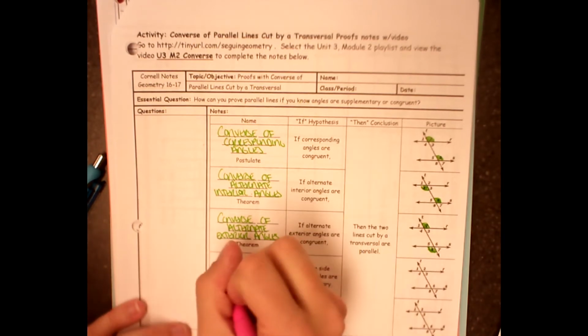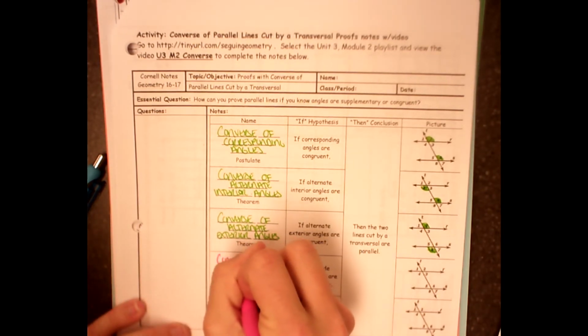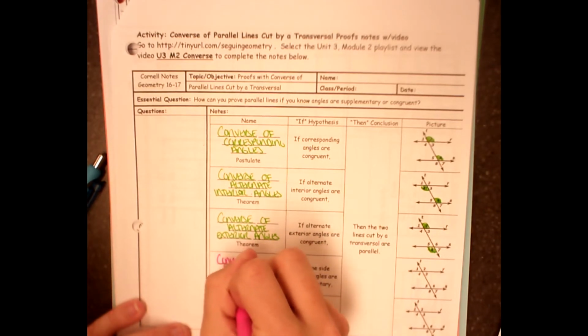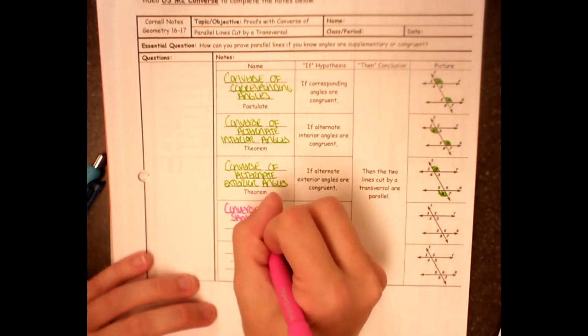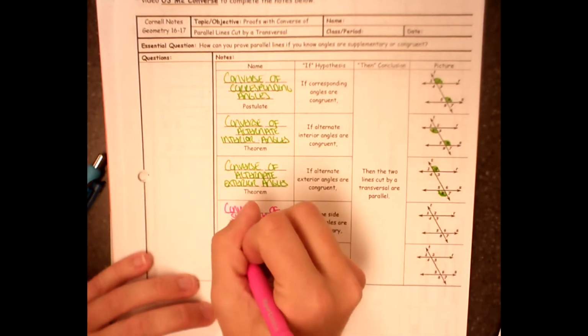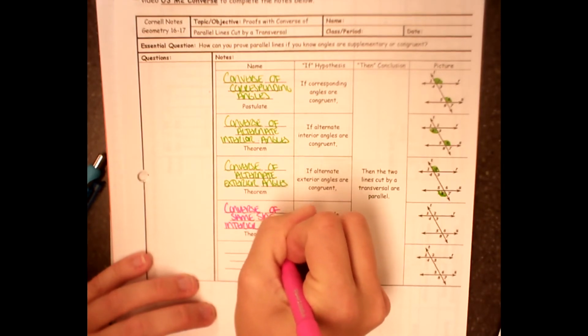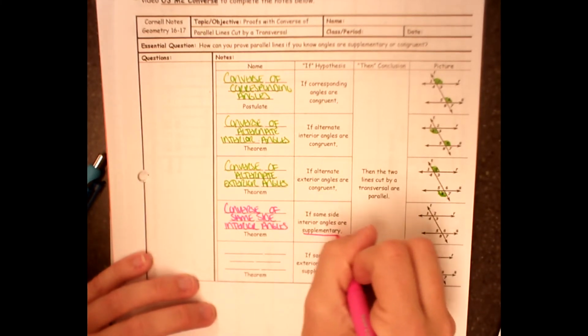Continuing on, the converse of same side interior angles. If same side interior angles are supplementary, then the two lines are parallel. So same side interior would be like 4 and 5.